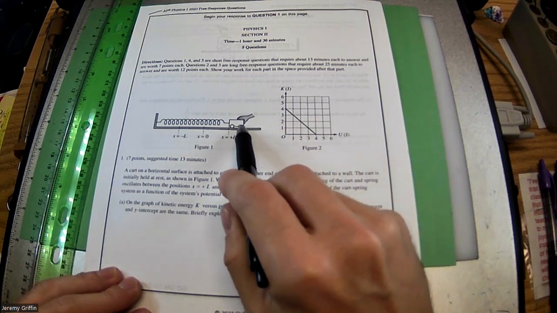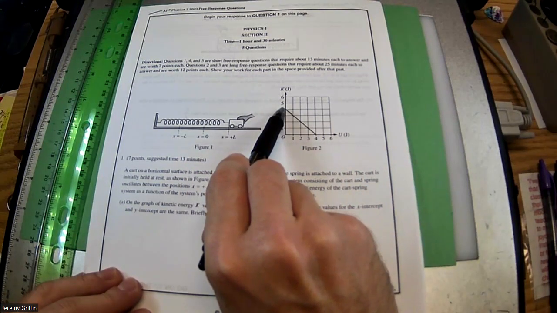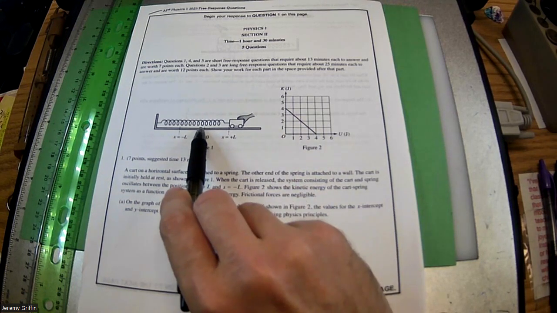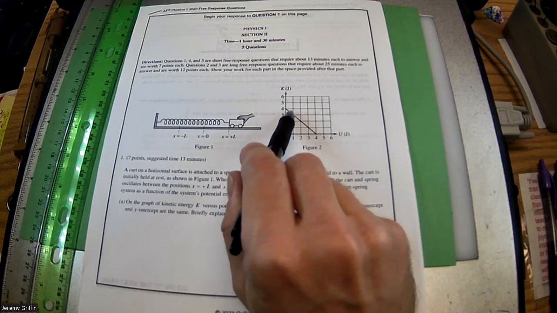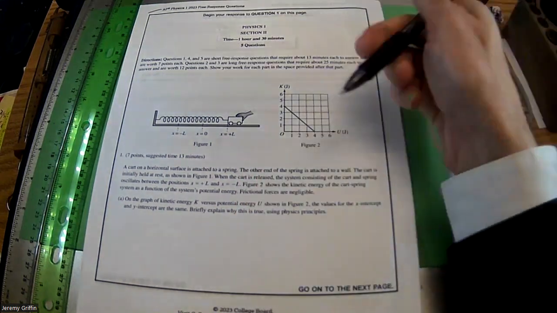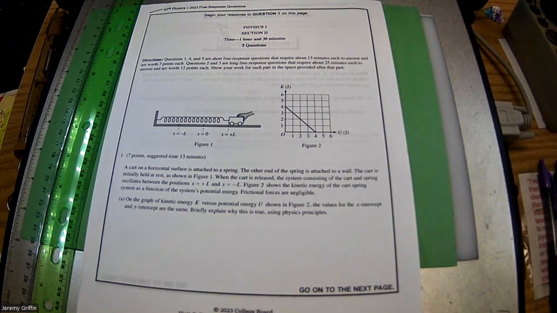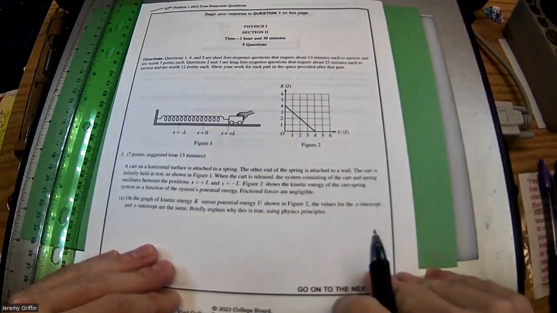Then you let it go. Now, what's going through the center? Isn't it at this point right here where it's all kinetic energy? But the spring is neither stretched nor compressed at this point. In fact, every single point along this straight line adds up to 4 joules. For example, 2 plus 2 is 4, 3 plus 1 is 4. You guys see that? That's why this graph has to be the shape. It's all conservation of energy.